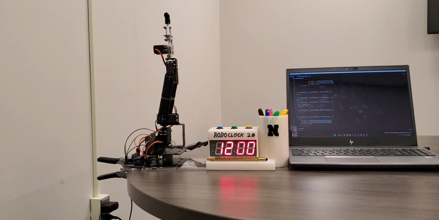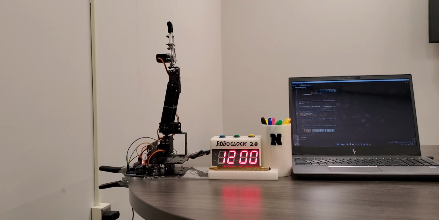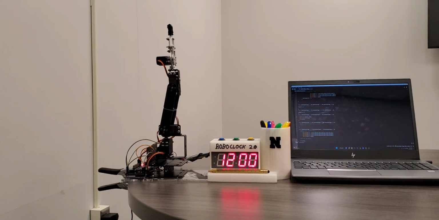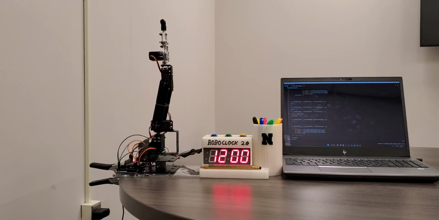Hello everyone, this is a RoboClock 2.0. My name's Cole. I'm Rachel. And my name's Finn. We designed this for a class for MECH 453 Robotics, and we wanted to make a clock for our project to eliminate boredom in the workspace.